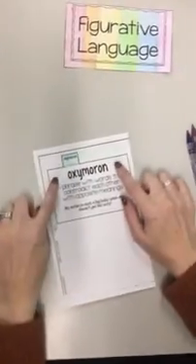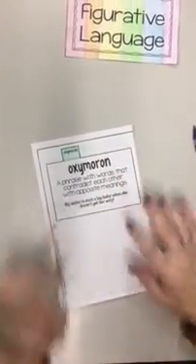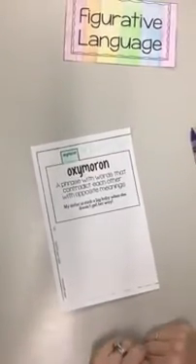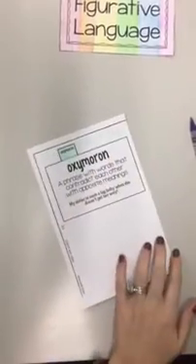And then what I want you to look at are your cards. We're going to go through each one. We're going to define what they are, and then we're going to be circling some keywords, and then we're going to be looking at the example. So we'll start with oxymoron, and this little tab should be colored. This one is light blue, so I'm going to grab my light blue.